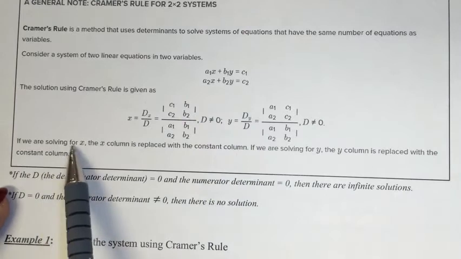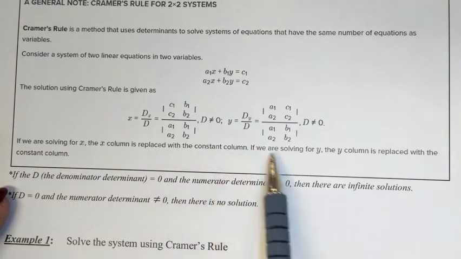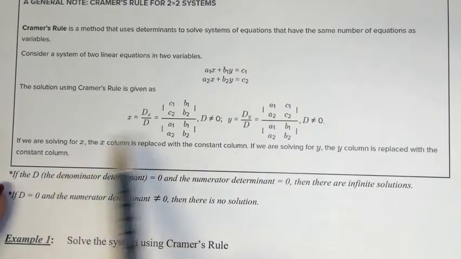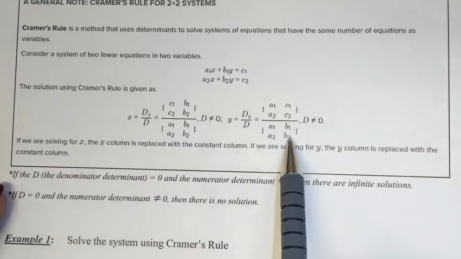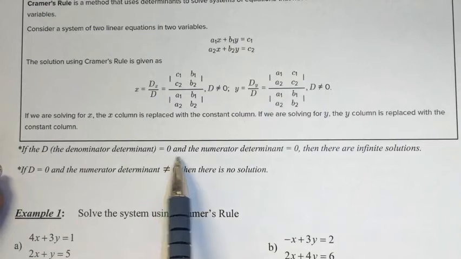So look one more time at that. If we're solving for x, the x column gets replaced by the constant column in the numerator. If we're solving for y, the y column is replaced with the constant column in the numerator. That denominator doesn't change. It's always the coefficients of the x and y.